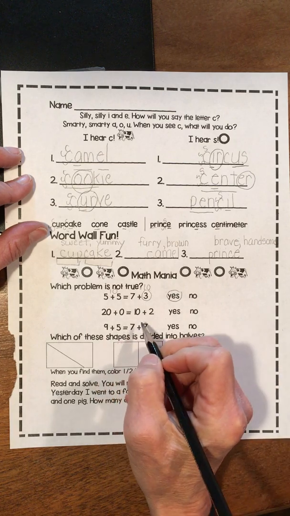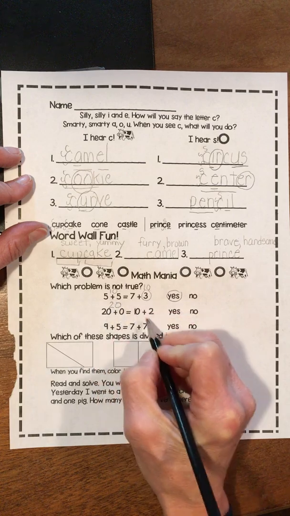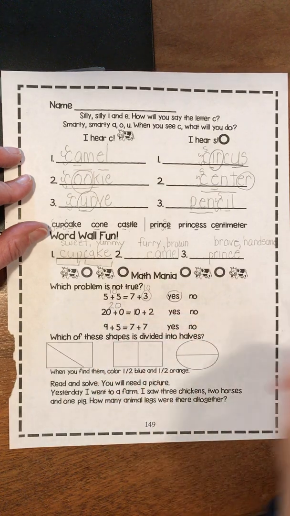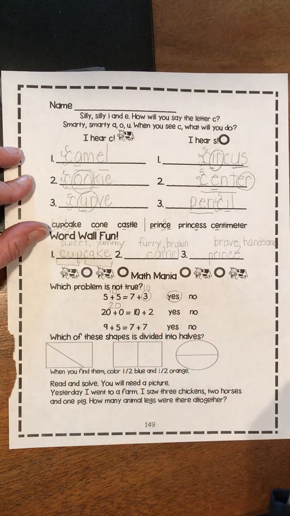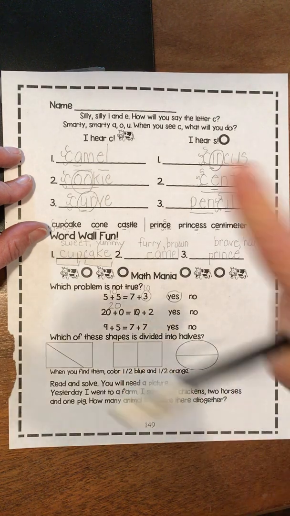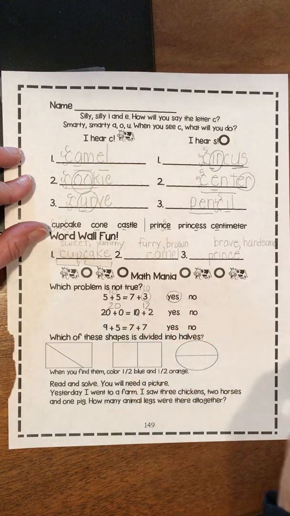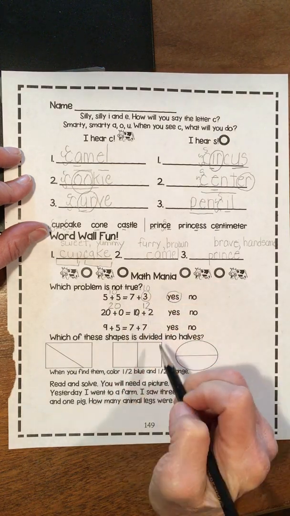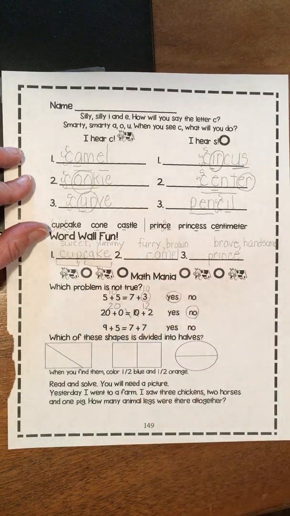20 plus 0. Do you know the answer? I hope you said it's 20. 10 plus 2. Well, I could do my tens trick. I know that 0 ones plus 2 ones would give me 12, or I could say 10, 11, 12. So here is my question. Does 20 equal 12? I hope you said no. And you know what? Because it doesn't, I'm going to change that to the not equal sign.